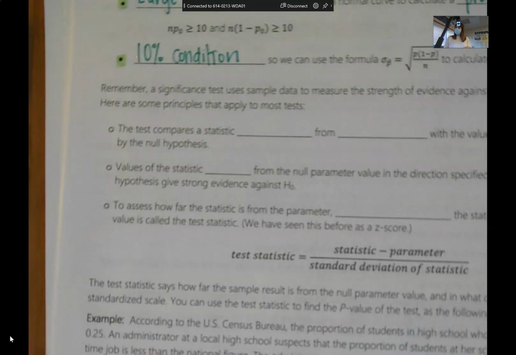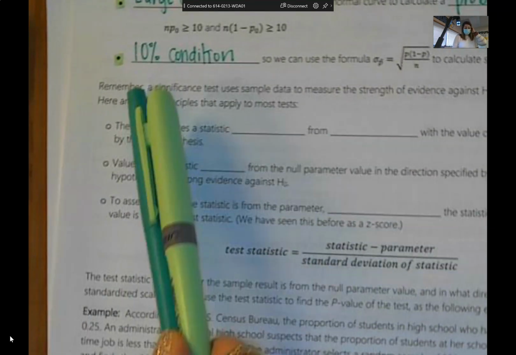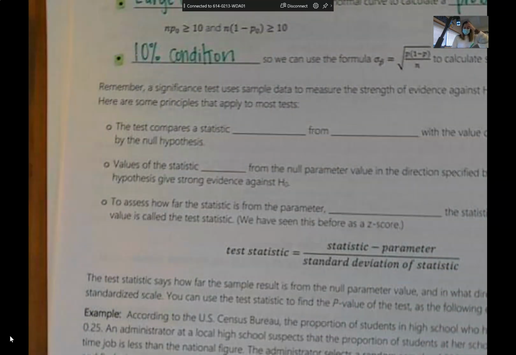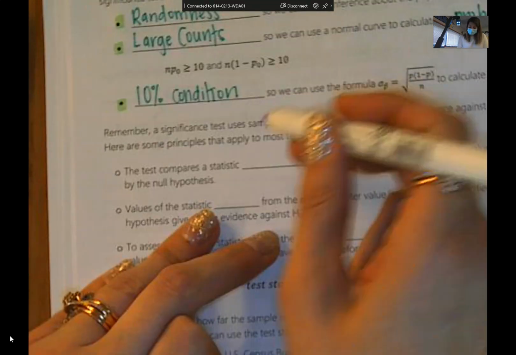So there's three more reminders before we actually look at calculating a p-value. This says, remember, a significance test uses sample data to measure the strength of evidence against H0 in favor of Ha. So what we do today, everything is based off of sample data.